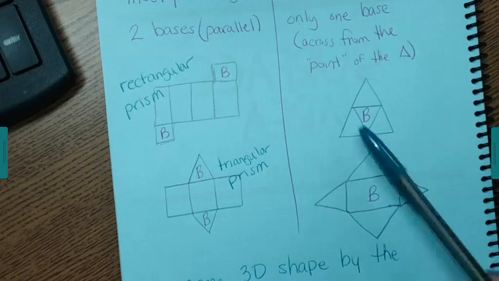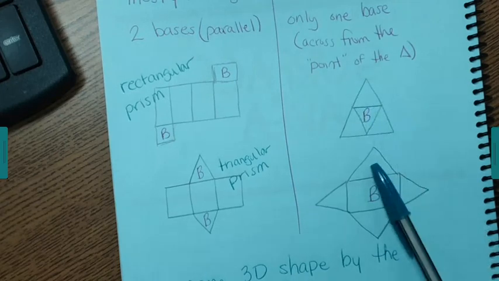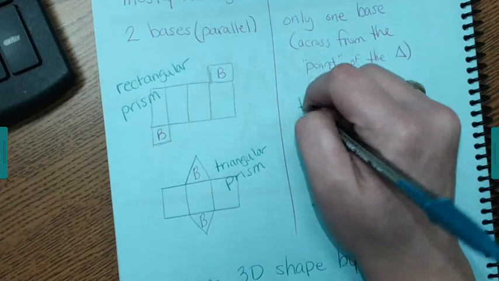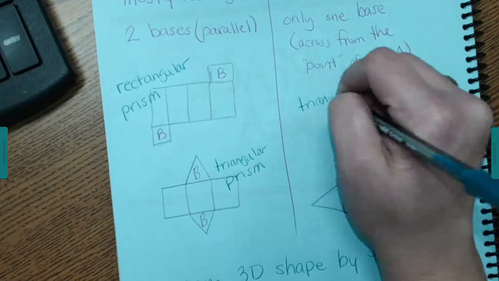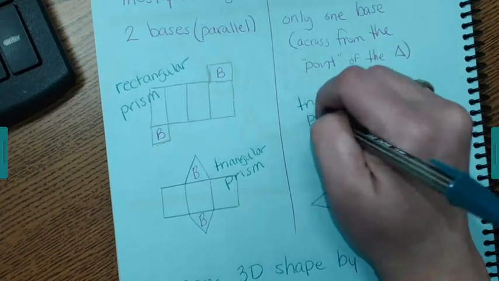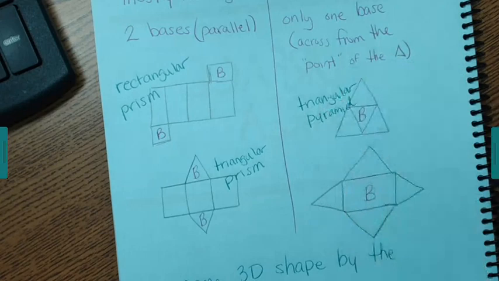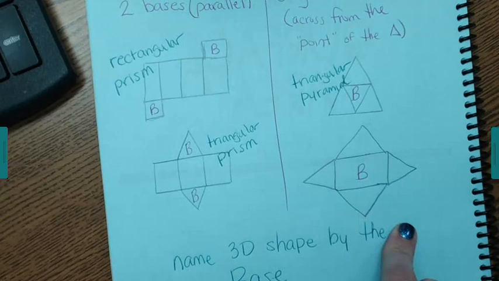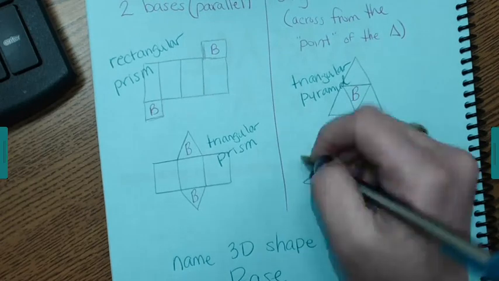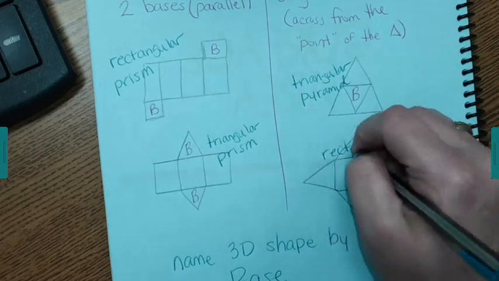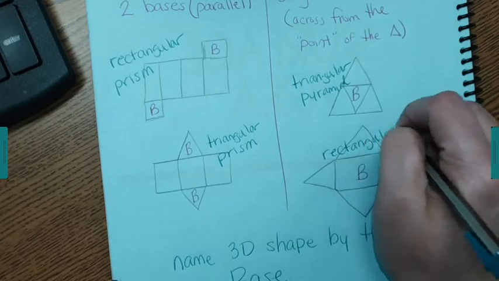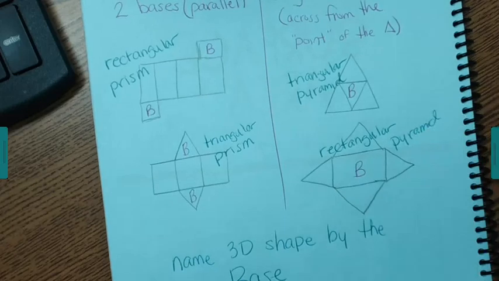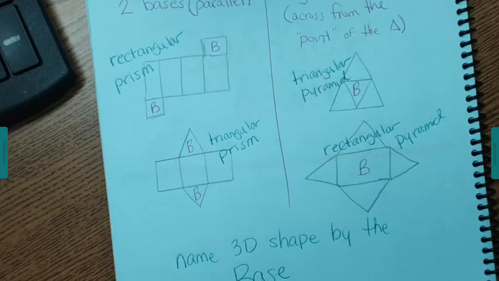All right. This one is all triangles. So that makes it a pyramid. What shape is the base? Triangular pyramid. Yep, this is a triangular pyramid. And then this guy is mostly triangles, which means pyramid, but the base is a rectangle, so this is called a rectangular pyramid. Remember, tests and stuff are open notes, so if you have good notes, this is going to be helpful if you have a brain fart on the test.